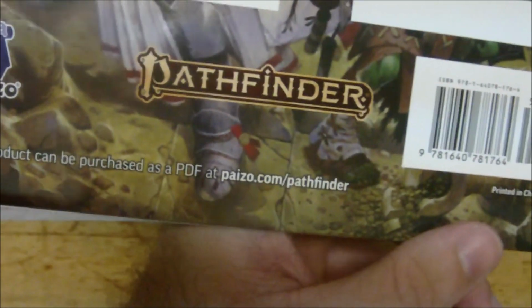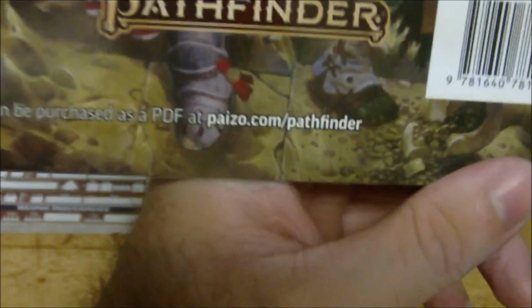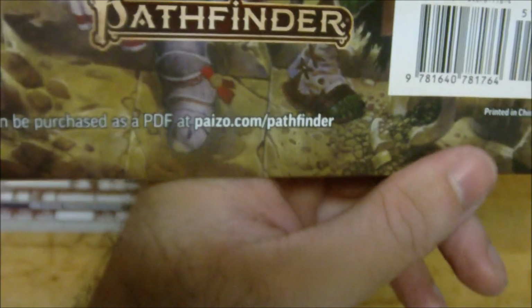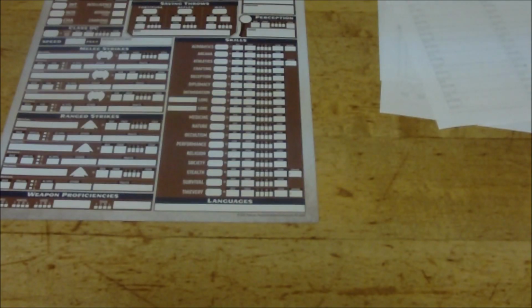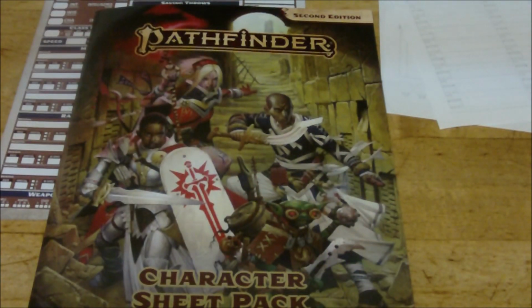So if you don't necessarily want to have the physical product, you can still purchase the PDF for it online as well at paizo.com/Pathfinder. So that is also an option that's available to you. But like I said, overall, I actually really like this product. I'm glad that I picked it up, and I do plan on photocopying these and using the class-specific sheets for an upcoming Pathfinder 2nd Edition game that I'm hoping to run very, very soon.